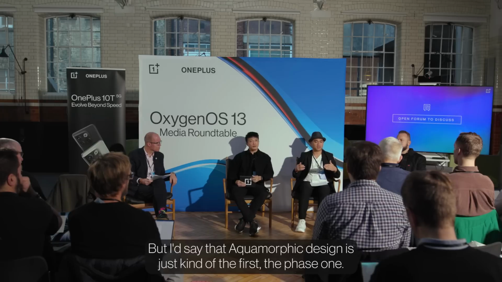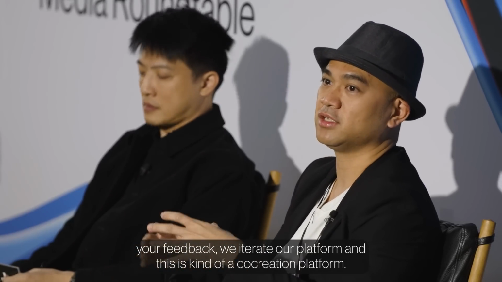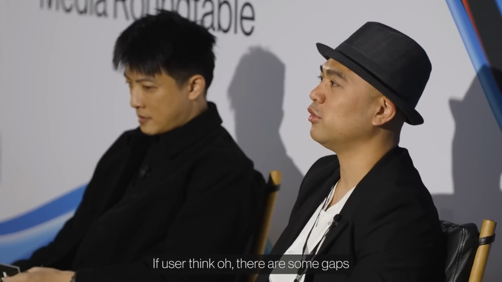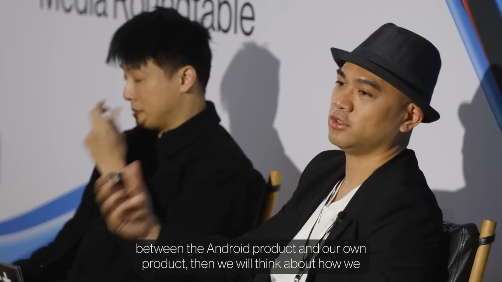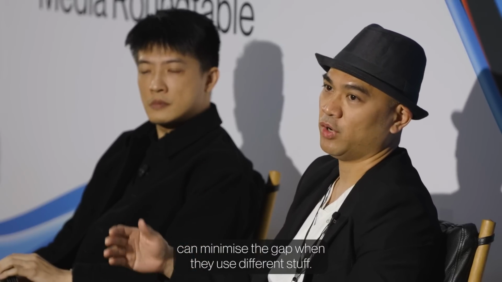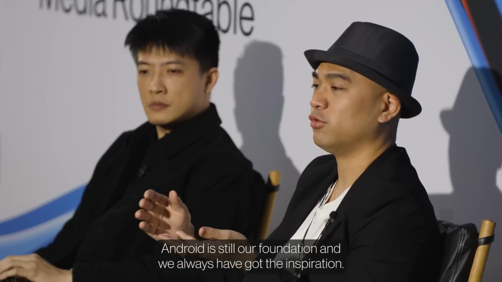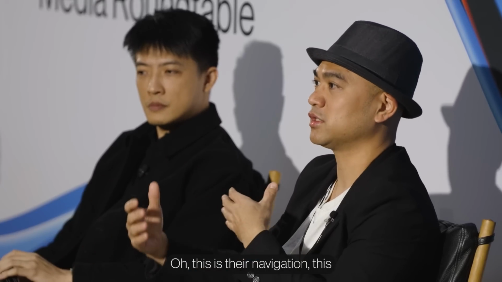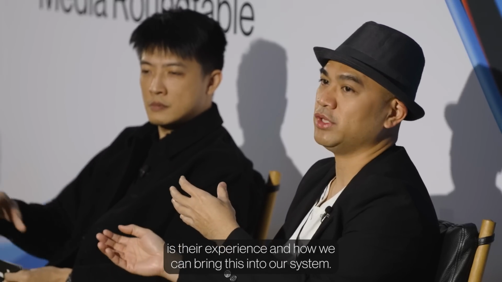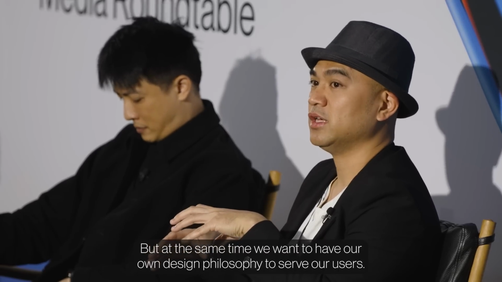But Aquamorphic design is just phase one. After user feedback, or even your feedback, we iterate on our platform. This is a co-creation platform. If users find there are gaps between the Android product and our own product, we will definitely think about how we can minimize the gap when they use different apps. But again, we are based on Android. Android is still our foundation, and we always get inspiration from their navigation and experience, and bring it into our system. But at the same time, we want to have our own design philosophy to serve our users.